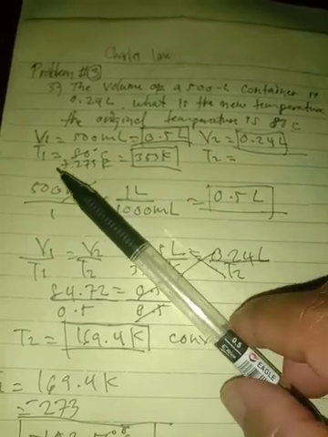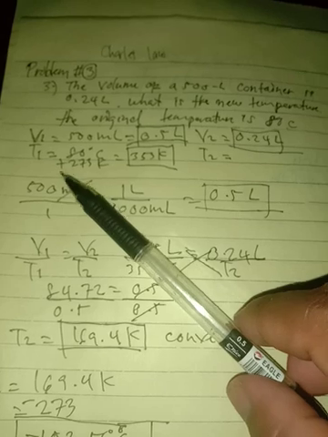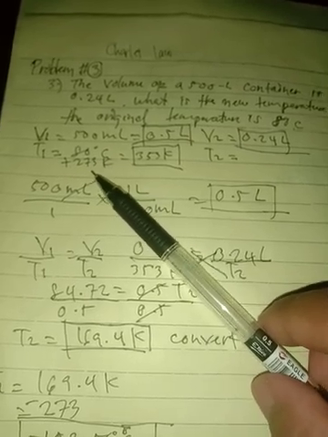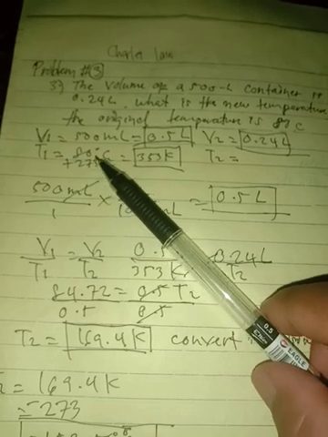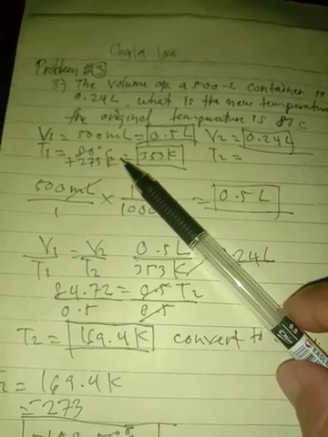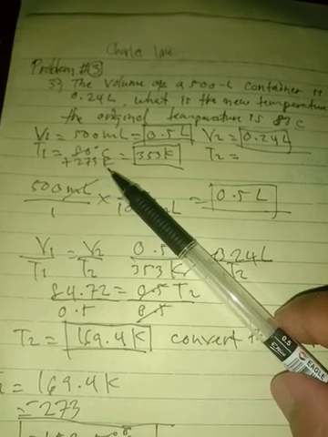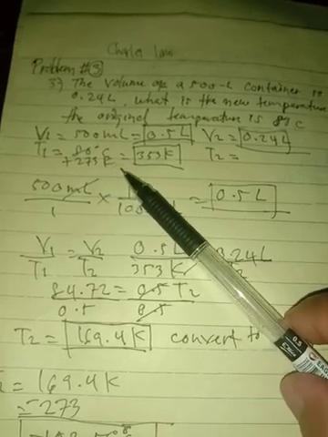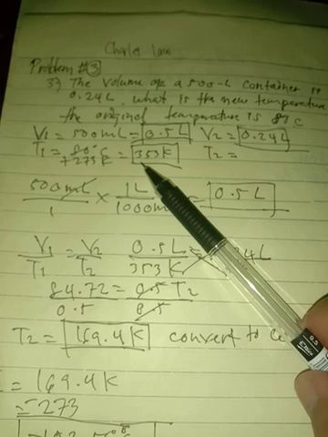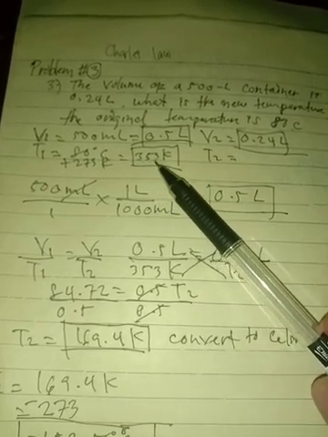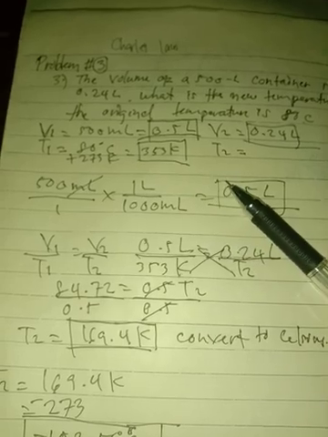In T2 and T1 we are going to use absolute temperature. Since 80 degrees Celsius, we are going to add 273 Kelvin to become absolute. So the total of T1 is 353 Kelvin.